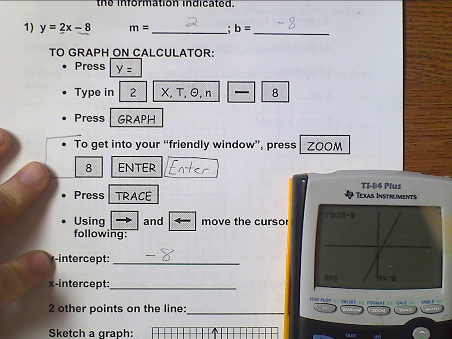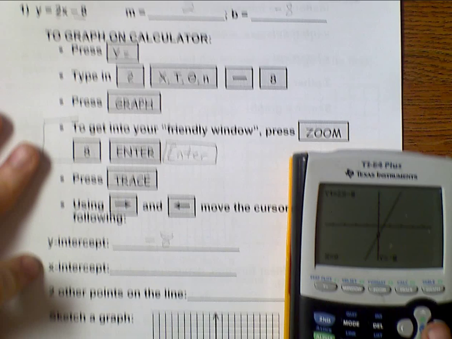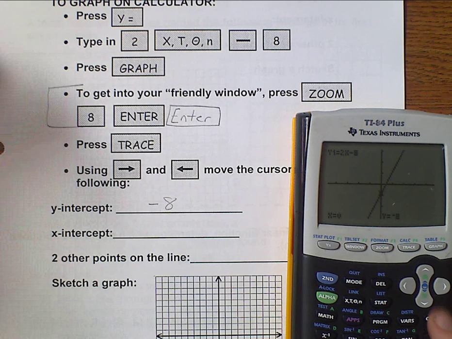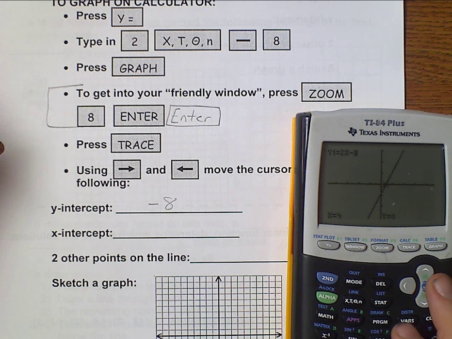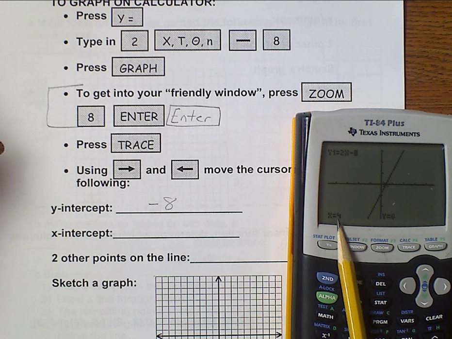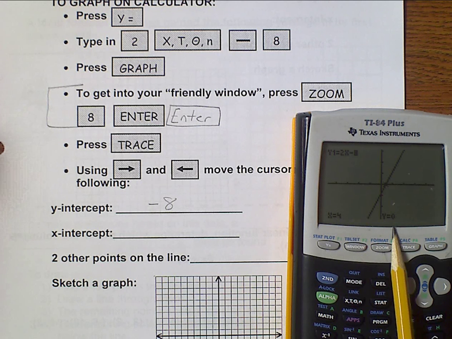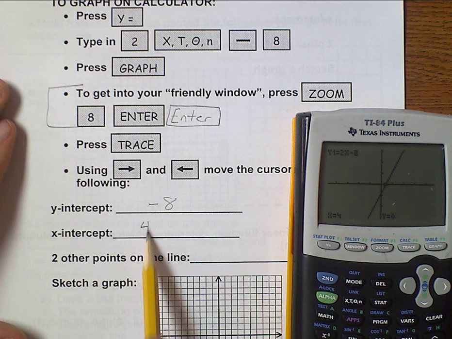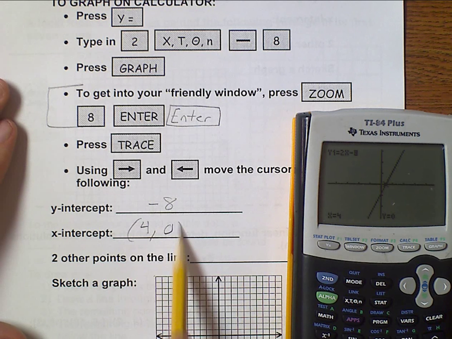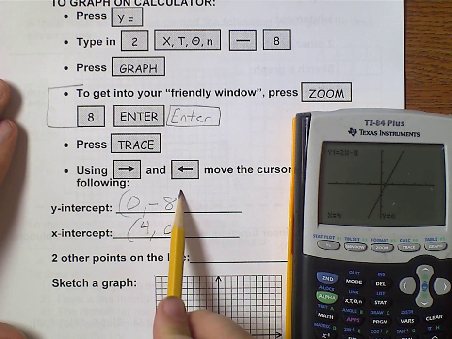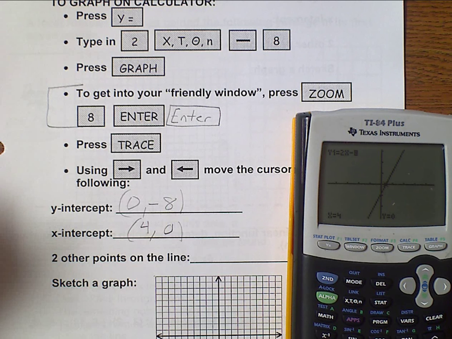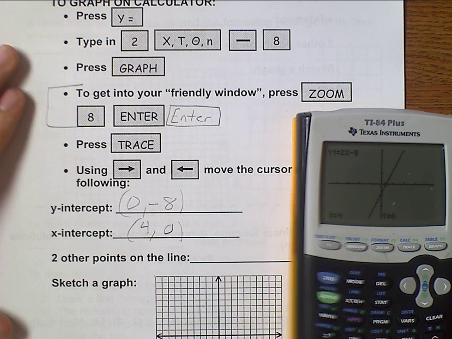And then our x-intercept, which we can't grab directly from the equation. We would have to solve for it. Or on our graphing calculator, we scoot over until it hits the x-axis. It tells us the x-intercept is 4, 0. And this would be 0, negative 8. Now we want two other points that are on our line.